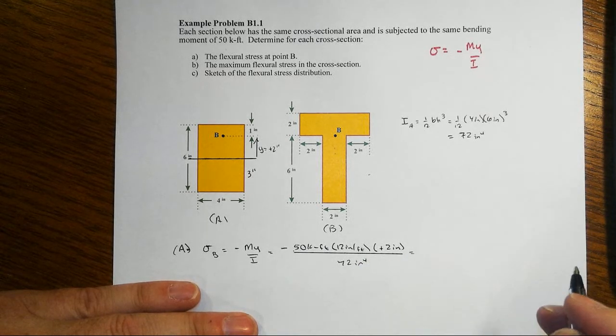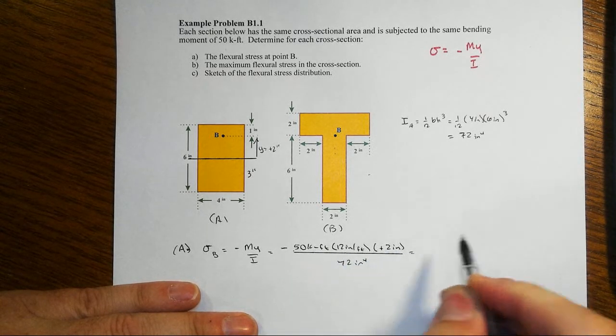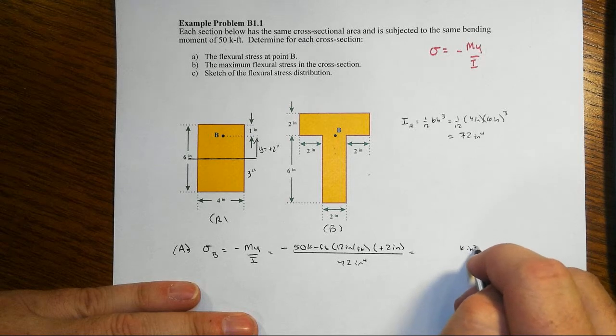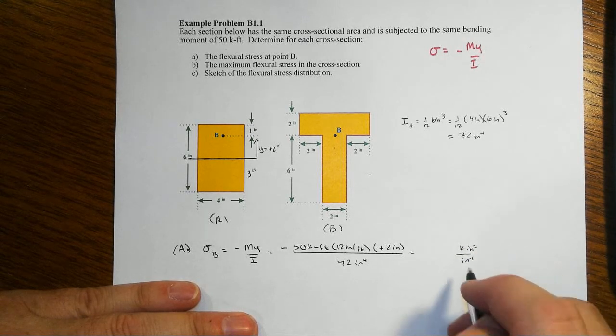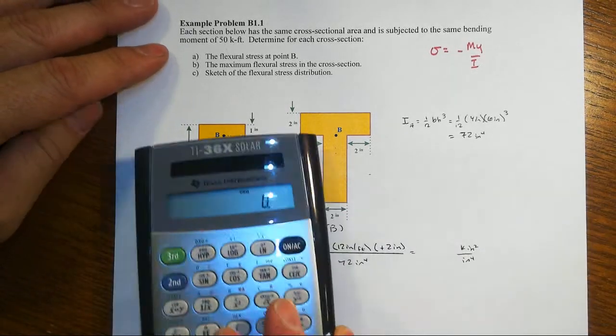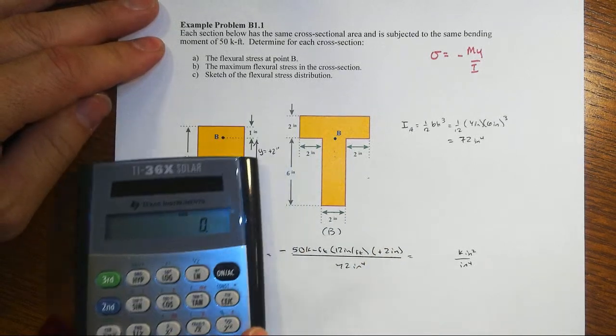Notice the units that we're going to get. We have kip-inch squared in the numerator, and inches to the fourth in the denominator, so that'll leave us kip over square inches, so that's ksi.